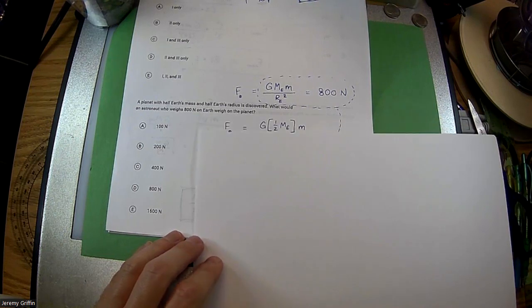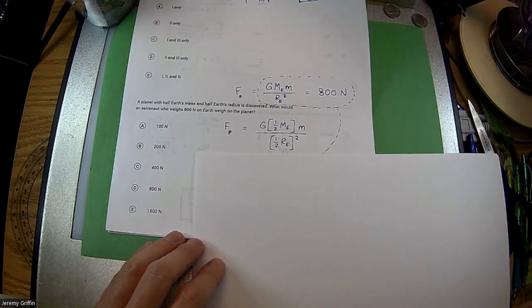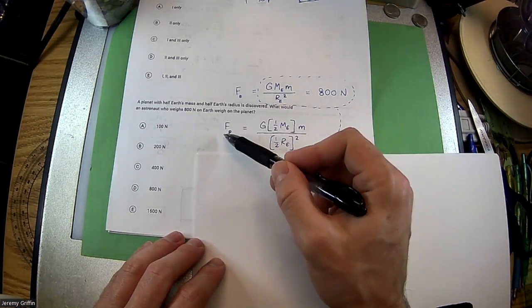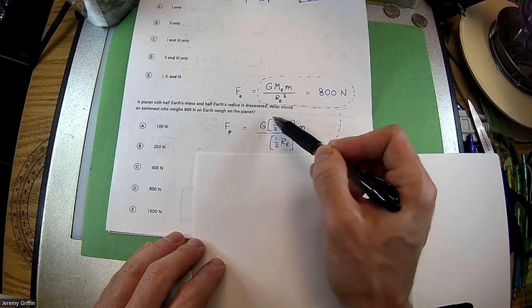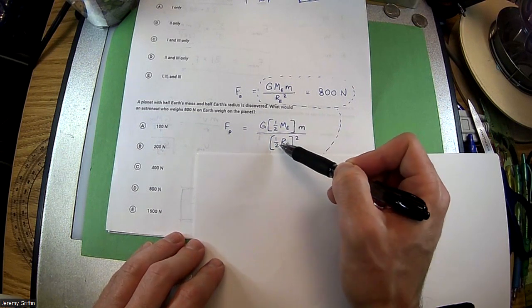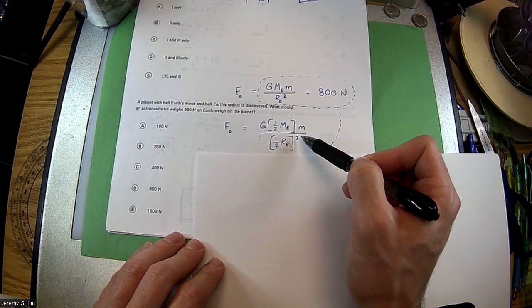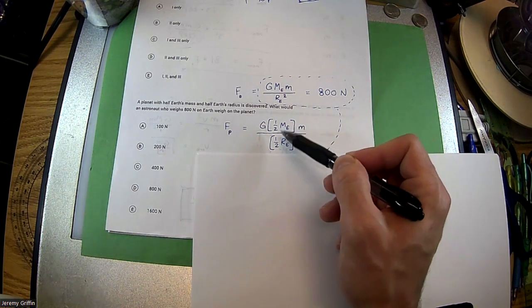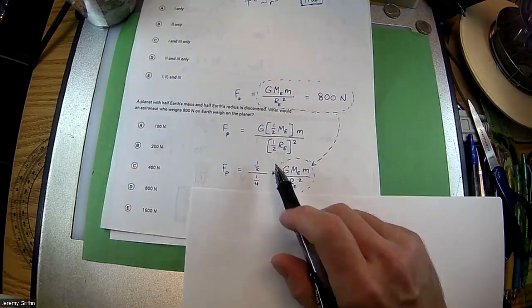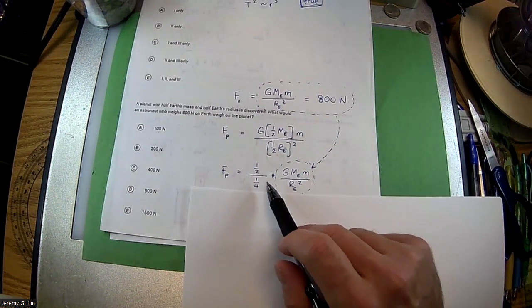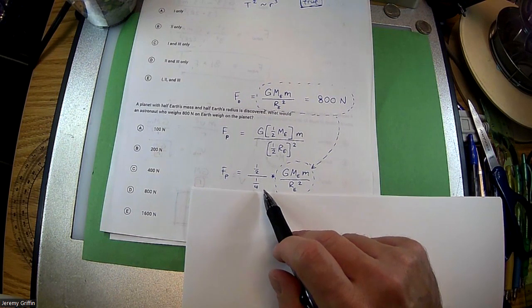So let's solve this with proportions. Use this framework now for this new planet. I've got, let's say, half the mass of Earth and half the radius of Earth. And don't forget the bottom one's being squared. So I can take these half factors and pull them out in front. So I get a 1/2 in the numerator, and a 1/4 in the denominator because it's 1/2 squared. You guys see where that comes from? All right, are we good so far?